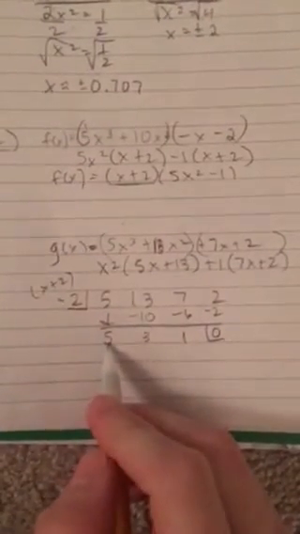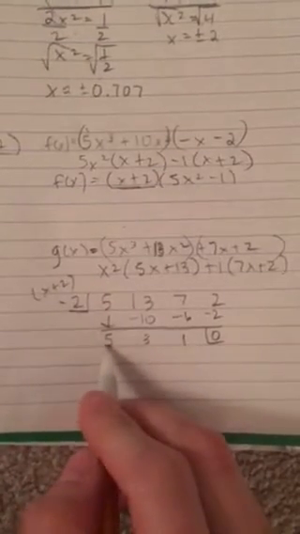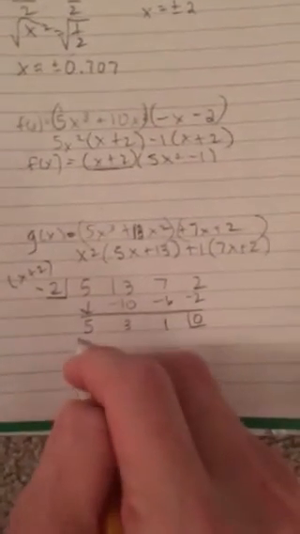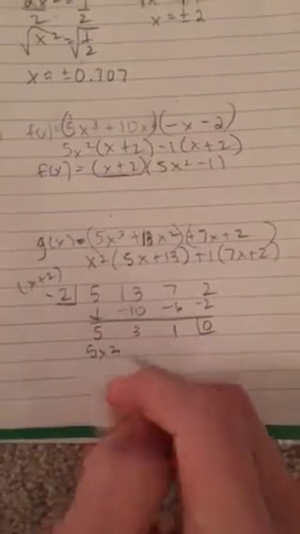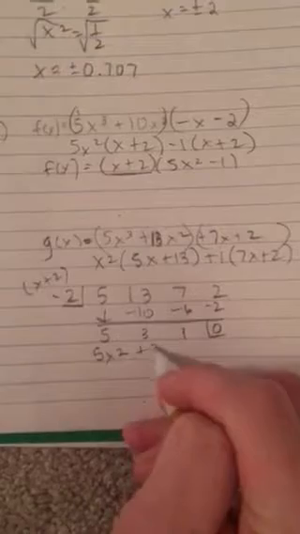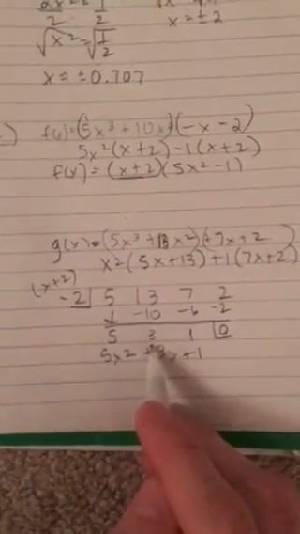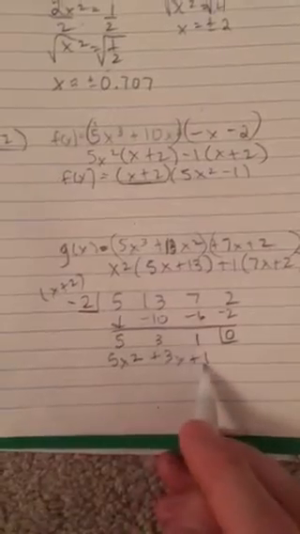What I have is, if I multiply x times a 5x squared, that's going to give me my 5x cubed. And then the other terms are really just the coefficients that you see here.